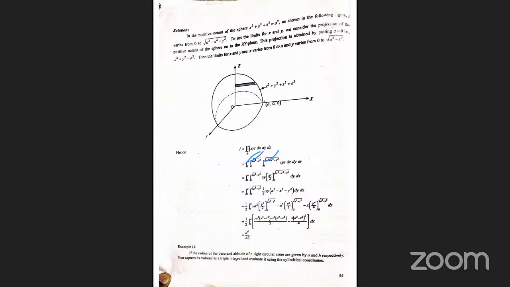Okay. Now first z into dz, and x y outside. So dx, dy, dz, z into dz.